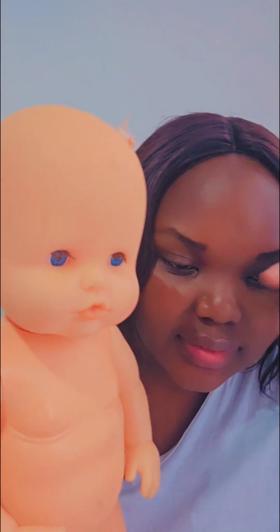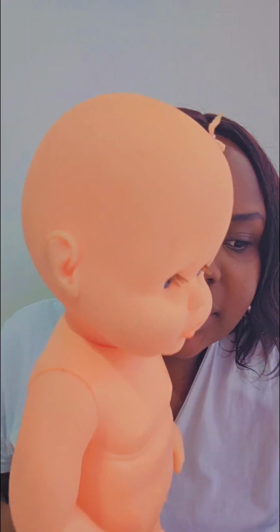I'll look into the eyes, and that's called the red light reflex. So you switch it on and flash directly into the eye at an arm's length from the baby, and check if it is present. Then you'll do the same on the other eye.